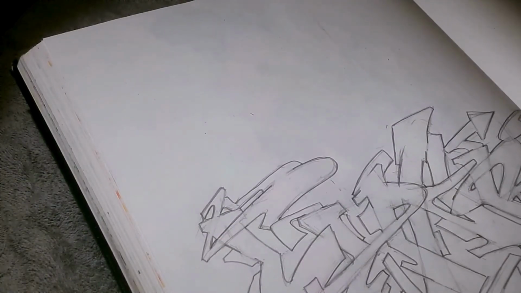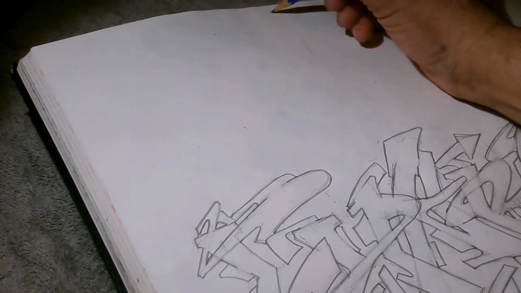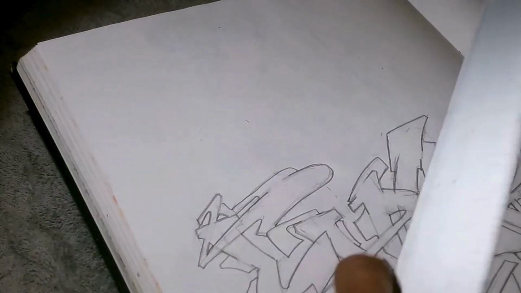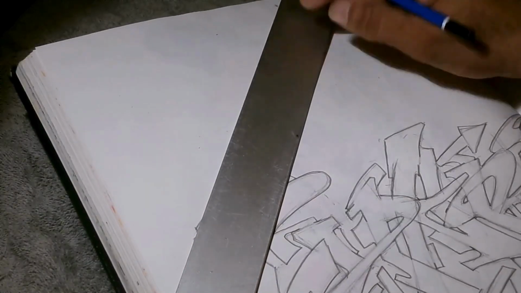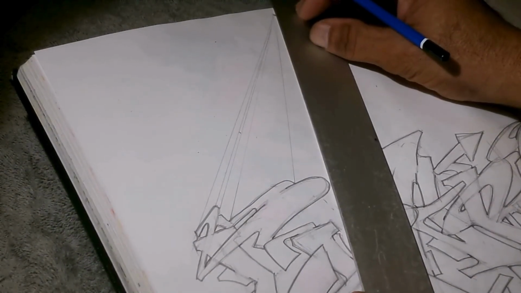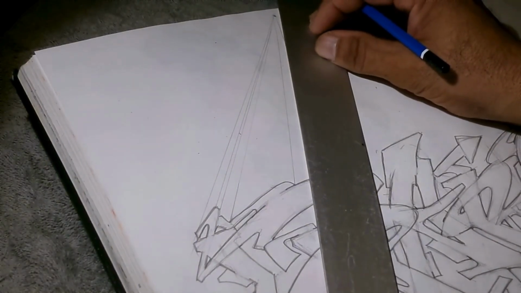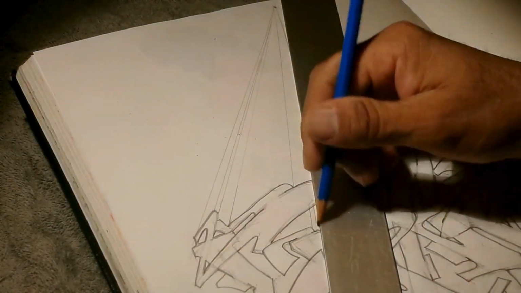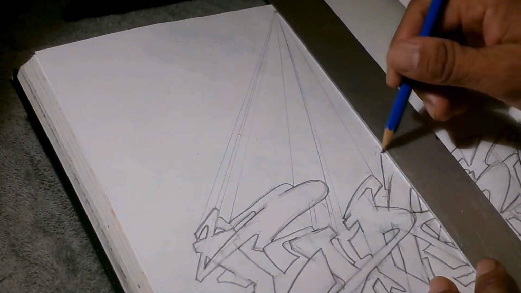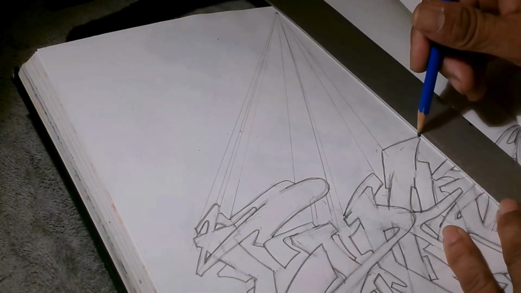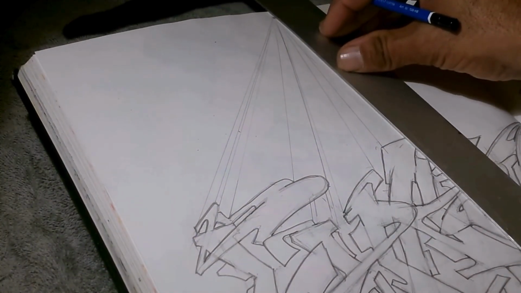Stage 3, 3D block letters and perspective. Now we build dimension. I am using a 2-page spread because Charlotte is a long name. It needs space to breathe. For the 3D, I am using 1-point perspective. I place a vanishing point on the left side of the page.